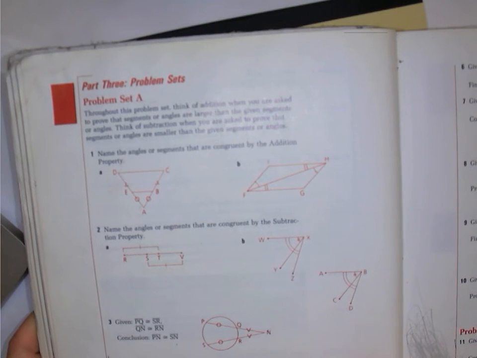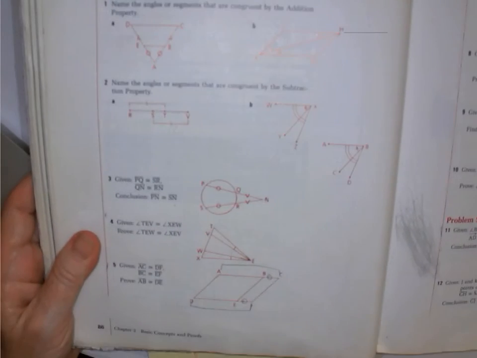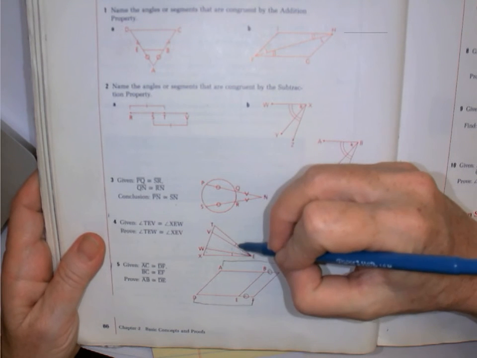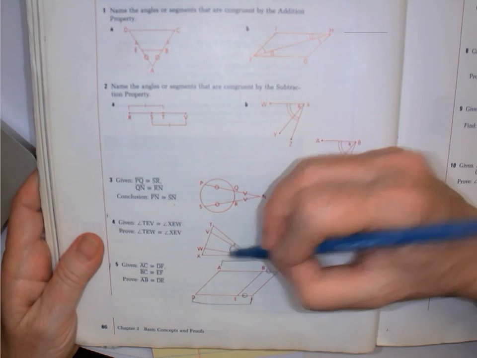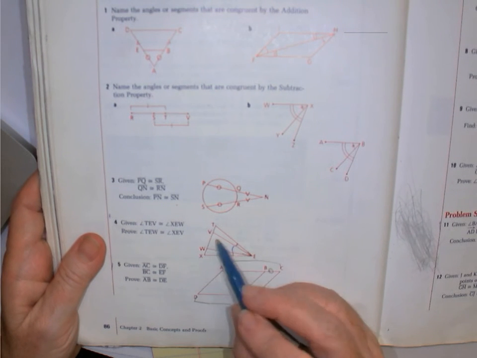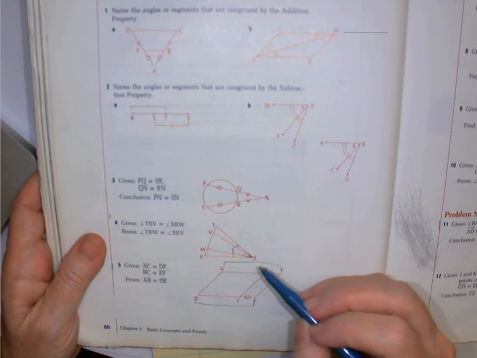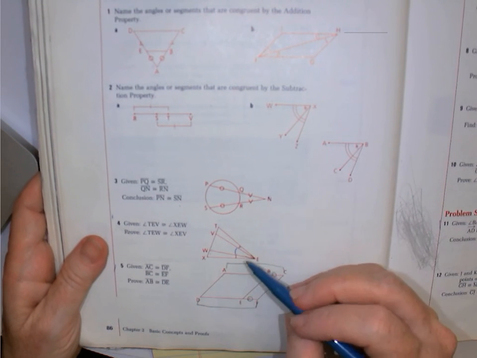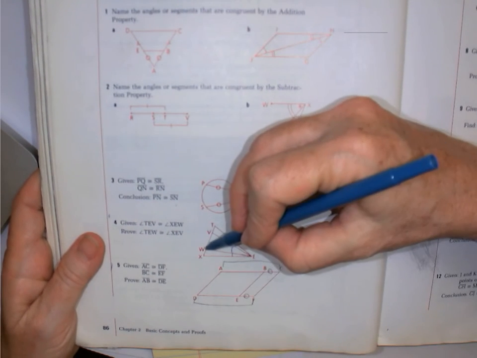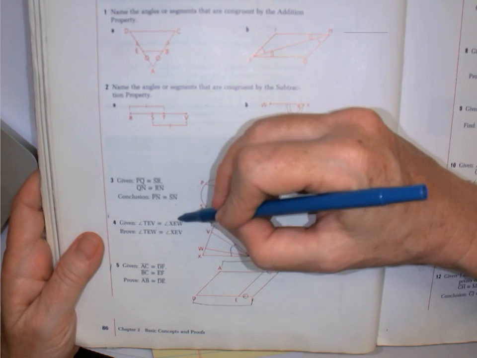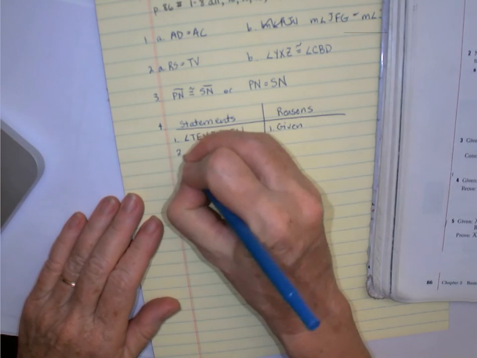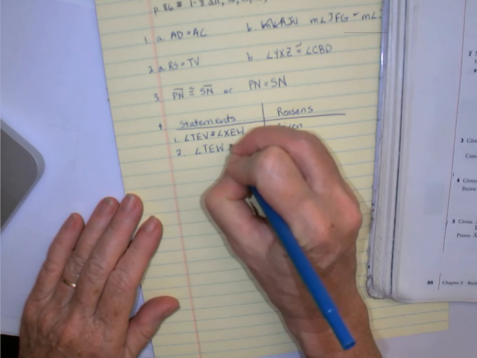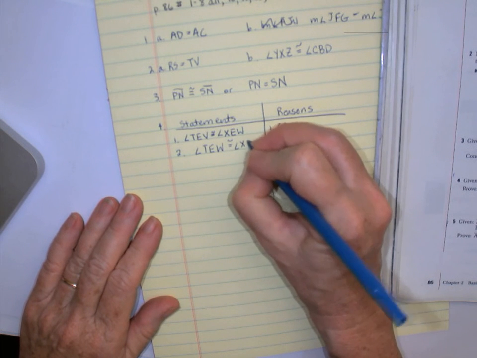Just by looking at the diagram, I know that I could create those angles. Angle TEW is exactly the same as this little angle plus the middle one. And XEV also is my little angle plus the big one. So this is a two-step proof. All I have to do is use the addition postulate. I'm imagining that I'm adding angle WEV to both of these little guys, and it's going to give me these big angles. So step 2 is my last step, and that's angle TEW is congruent to angle XEV.